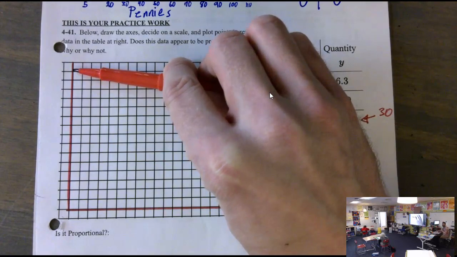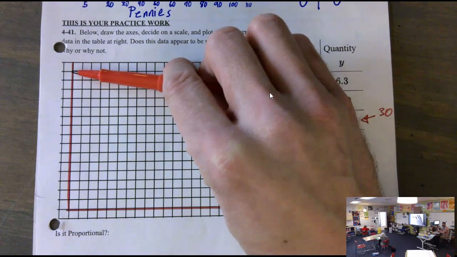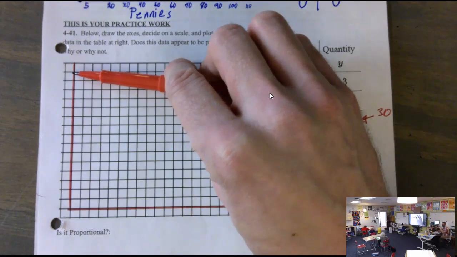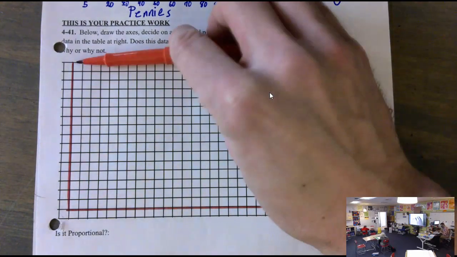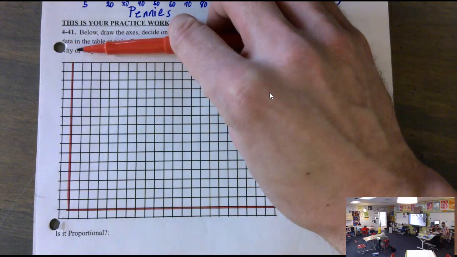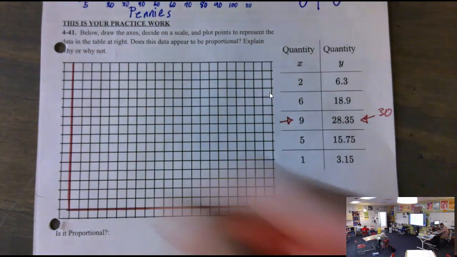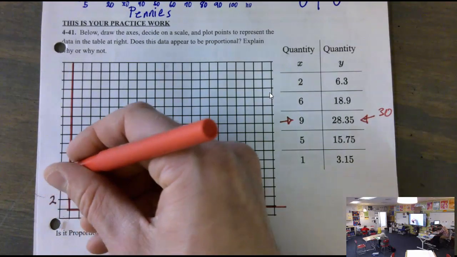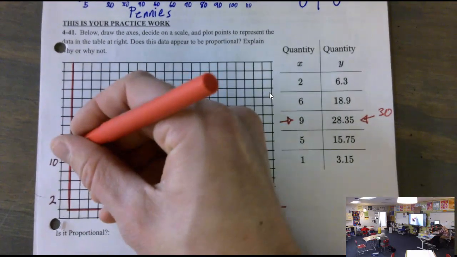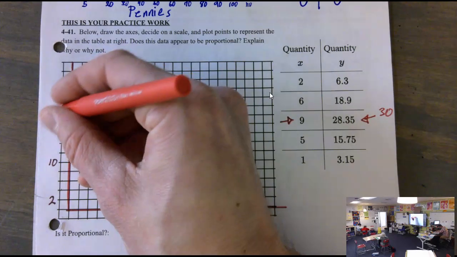So I need to choose a bigger scale, right? Like 2 or 3 or 4 or 5. And when I think about going 2 for every box, 2, 4, 6, 8, I can get all the way up to 32, which is further than I need to go. So we're going to choose a scale of 2. So 2, 4, 6, 8, 10, 12, 14, 16, 18, 20.